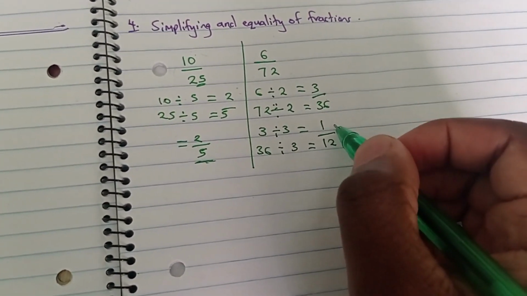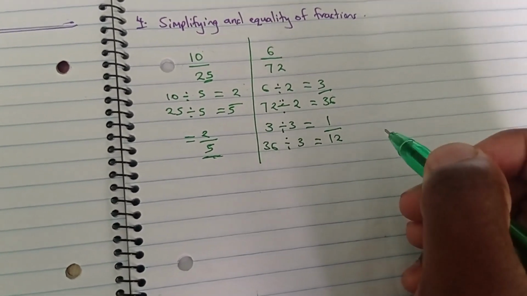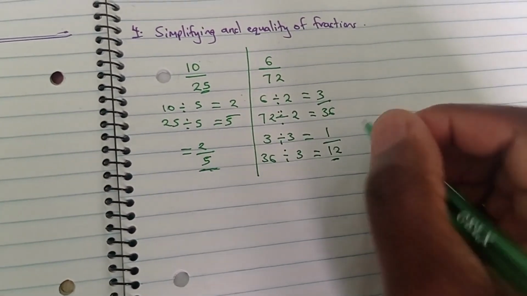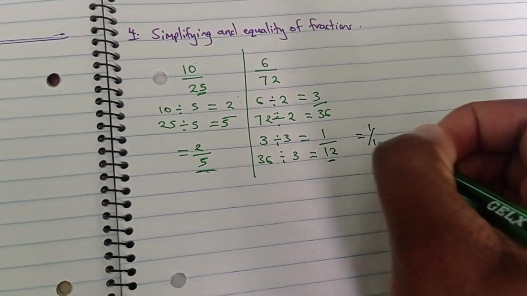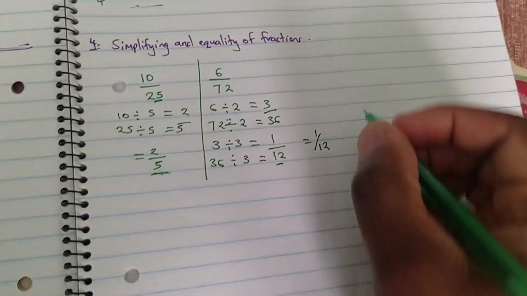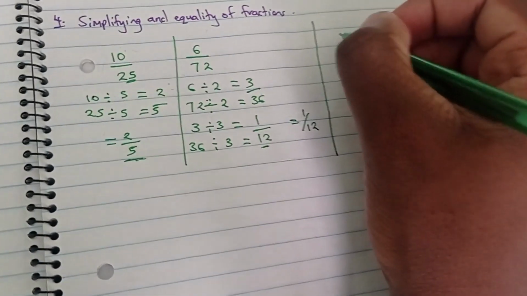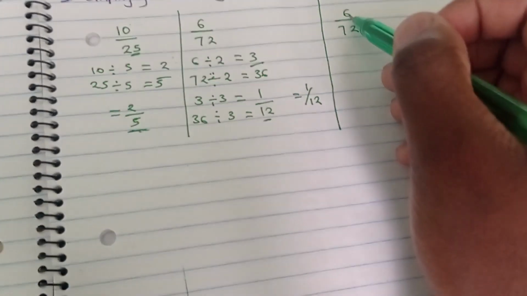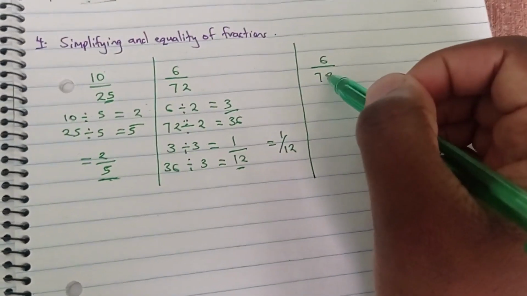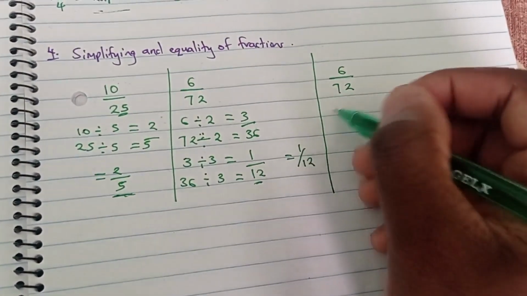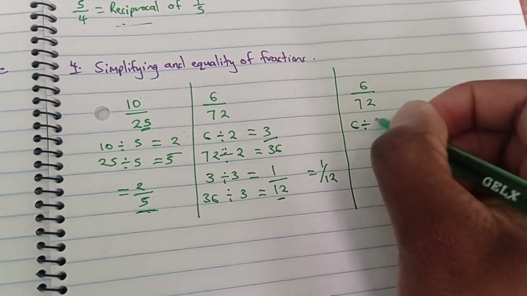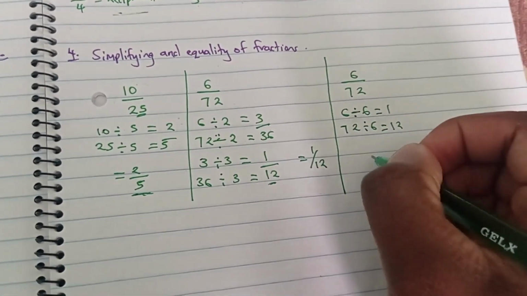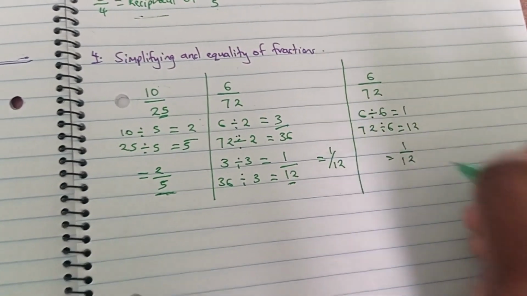Now, is there any number that can divide 1 and 12? There is no number. So this is the simplest form of 6 over 72. It is 1 over 12. This is the simplest form of 6 over 72. Another way of doing it: 6 can be divided by 6 and 72 can be divided by 6. So when you divide 6 by 6, you'll get 1. 72 divided by 6, you'll get 12. So as you can see, it's the same number, 1 out of 12.